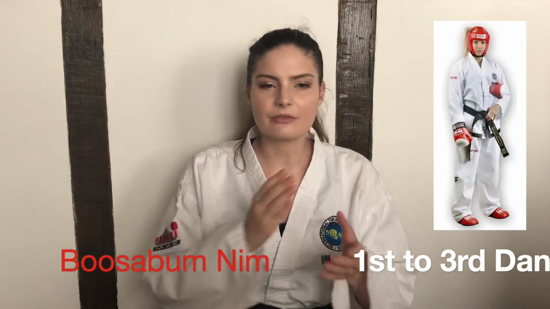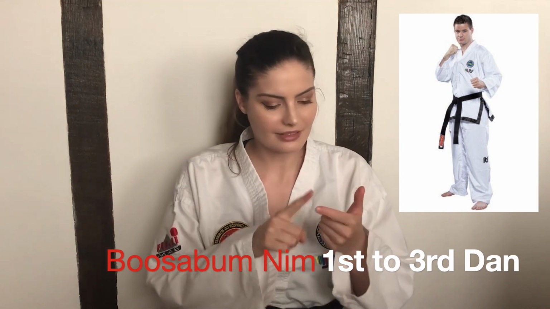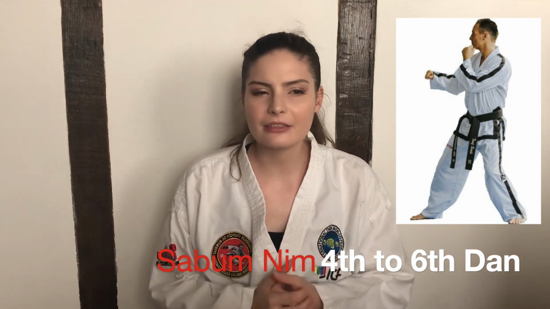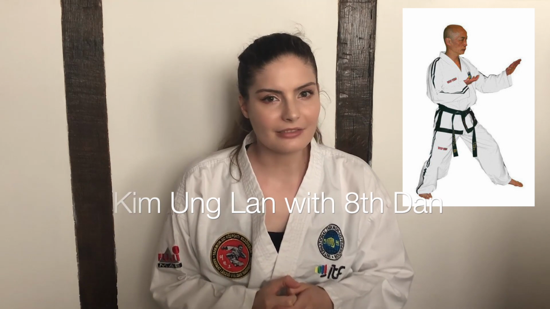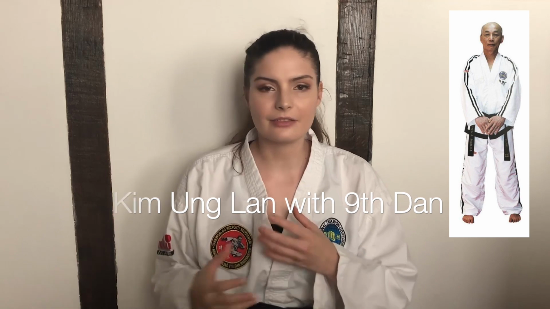ITF Taekwondo uses Korean terminology for different degrees. First to third Dan instructors are bo-sabumnim. The fourth, fifth, and sixth Dan masters are called sabumnim, sabum. The seventh and eighth Dan masters are called sahyeon. And the grandmasters who reach the ninth Dan have a different name.